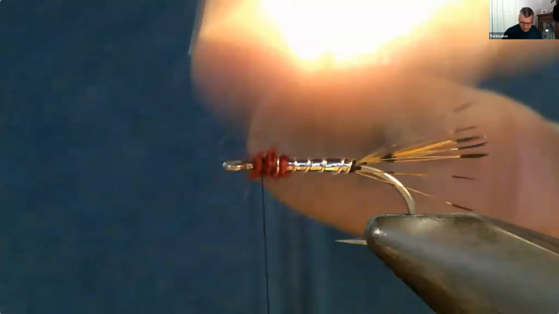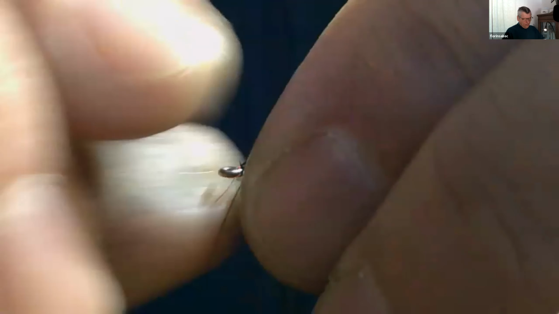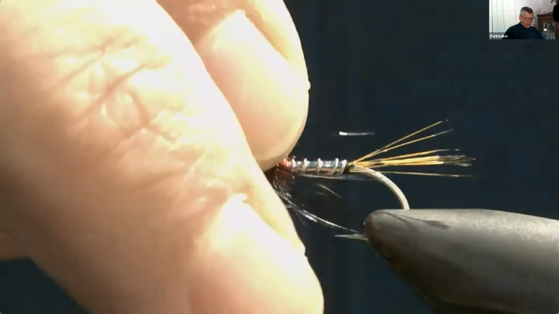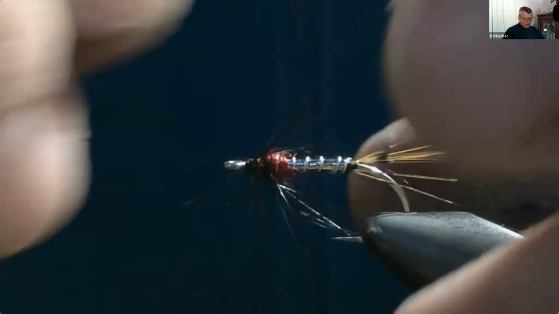Okay, now I want to push these fibers back, to get them nicely out of the way and make room for the wing. So what I'm trying at this step is to get the fibers both back and a little bit down. I'm not going to get all the fibers completely down below the hook like a beard. There'll still be some sticking up. I'm just going to leave them in place.